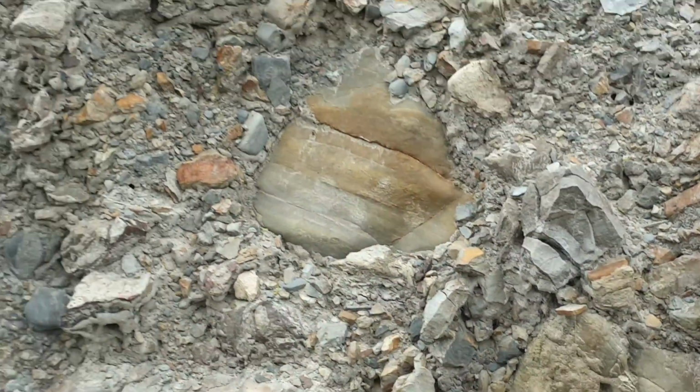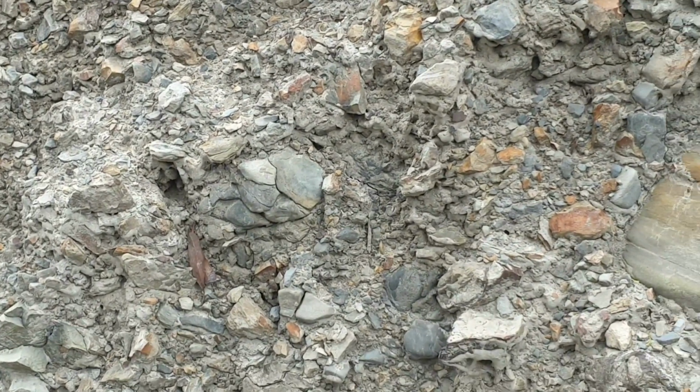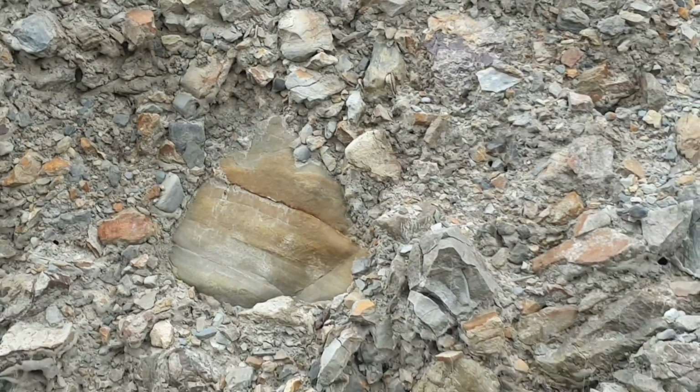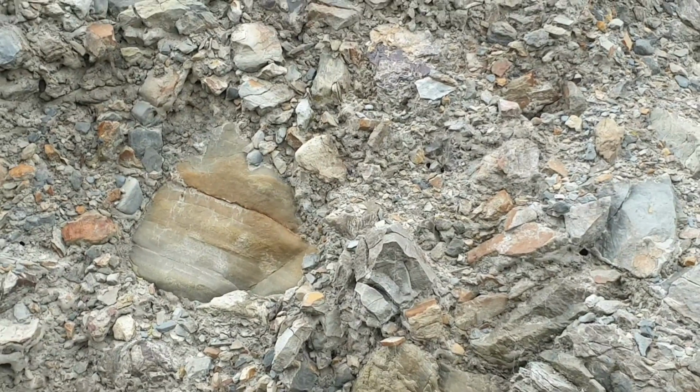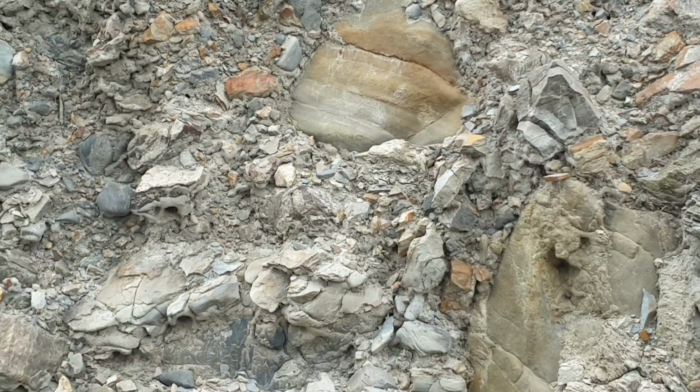This looks like massive. You can see the different coloured laminations. It looks like laminations, but it's probably just one massive formation. If you break it open, then you might be able to tell the difference.